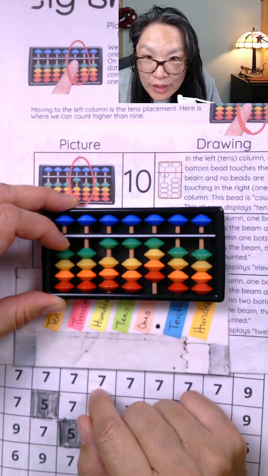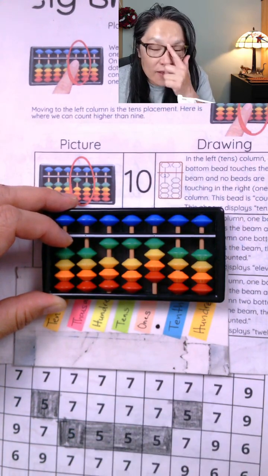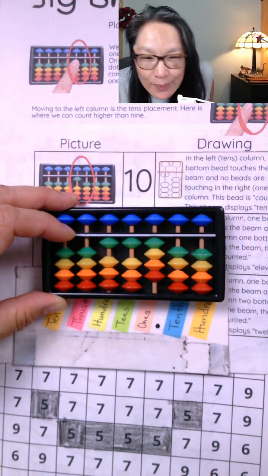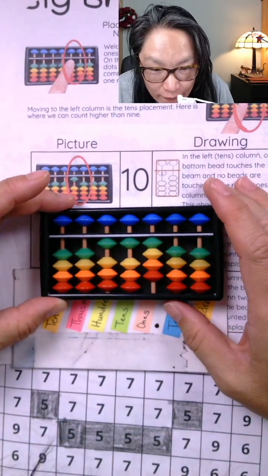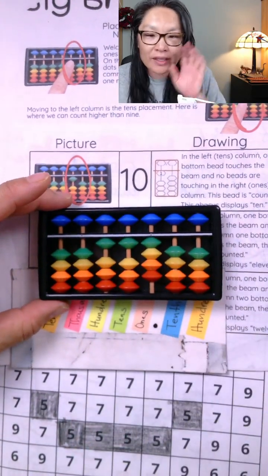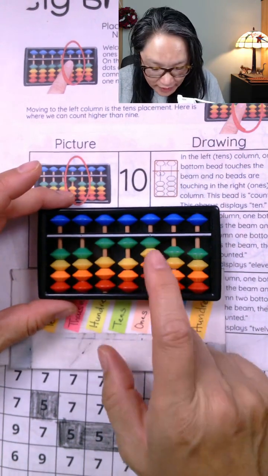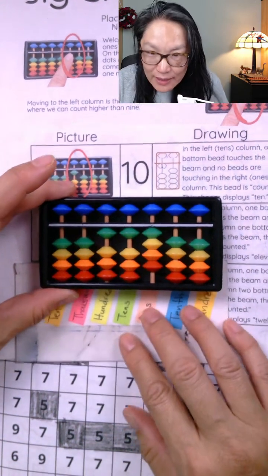Oh, Johnny boy, I'm just very familiar with this because I've been teaching abacus for 20 years. So, of course, you're going to be unfamiliar. Don't worry. It will happen. It just takes time. Don't worry. You just take time to understand.